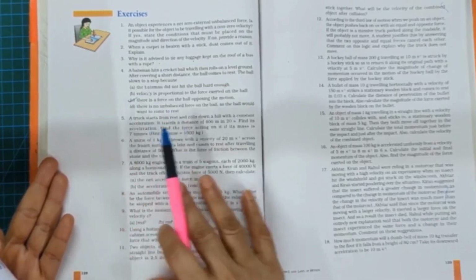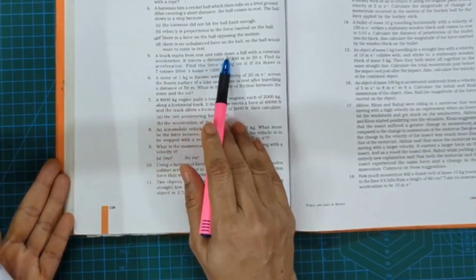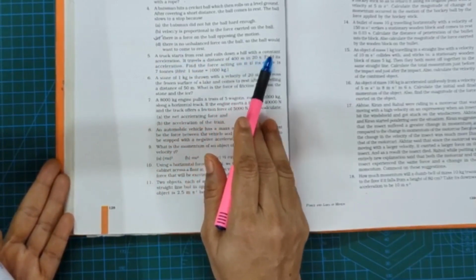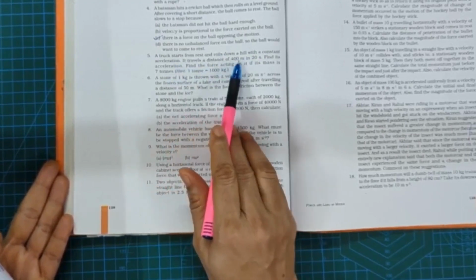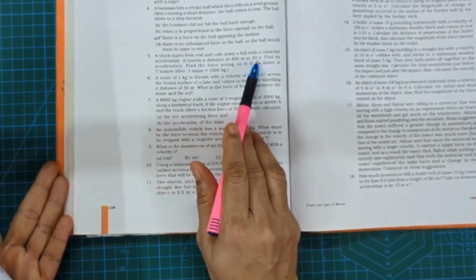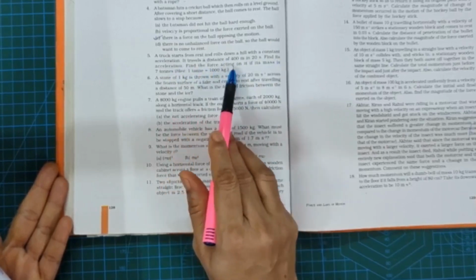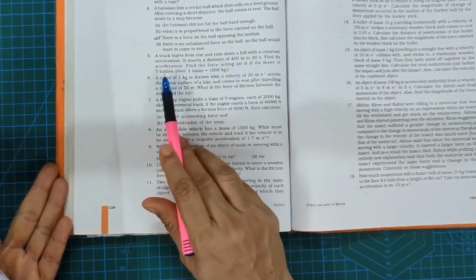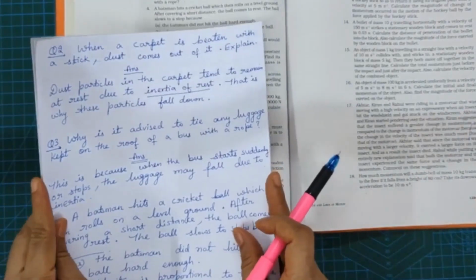Then we have a numerical problem. The numerical problem is: a truck starts from rest and rolls down a hill with a constant acceleration. It travels a distance of 400 meters in 20 seconds. Find its acceleration and the force acting on it if its mass is 7 tons. They wrote 1 ton is 1000 kilograms. Let's solve this question.